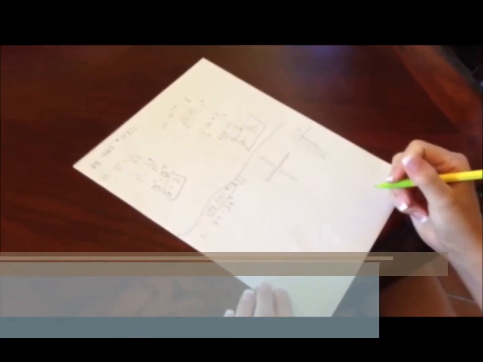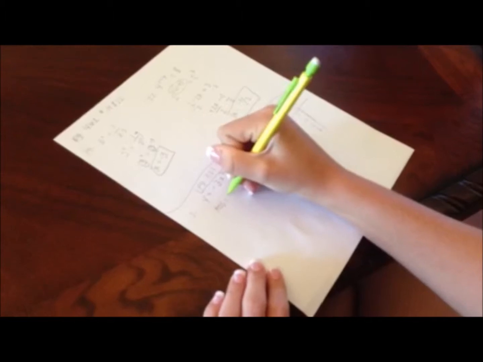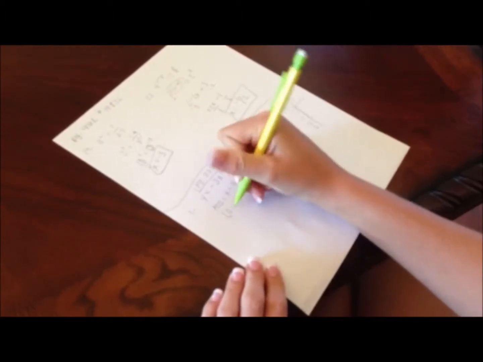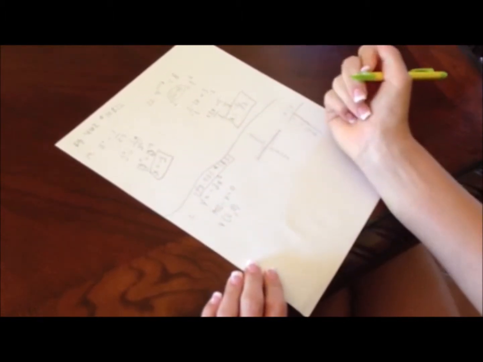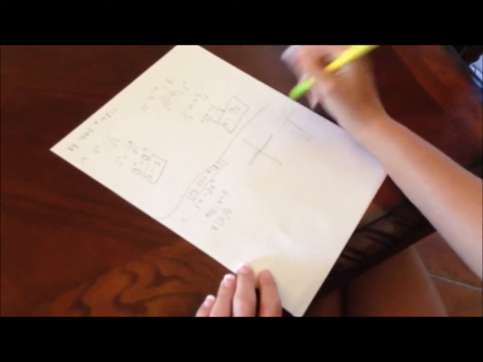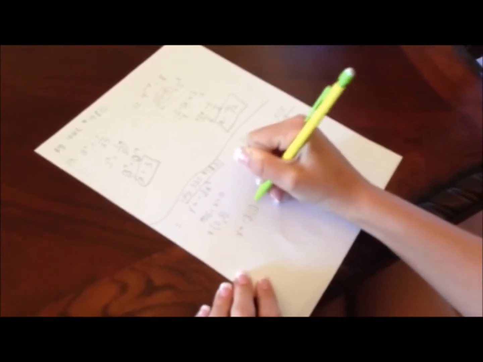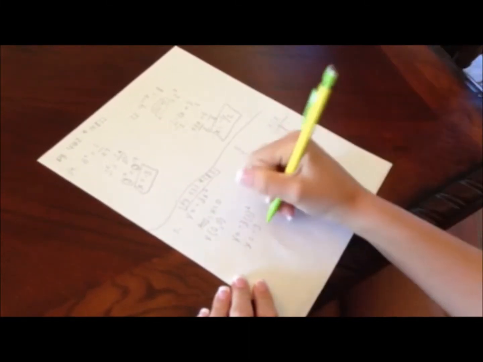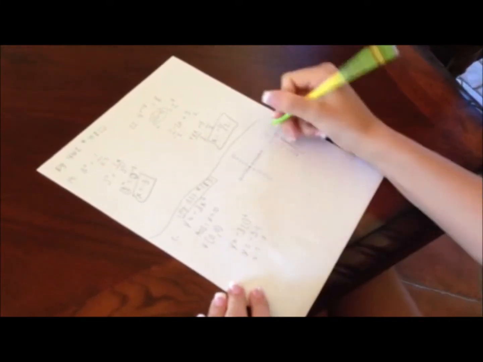Alright, so we know that our axis of symmetry is 0. And when x is 0, there's no y, so y is 0 too, so that's our vertex. So we can plot that. Now we have to start getting points, so let's put 1 in for x, so y equals negative 3 times 1 squared. So y equals negative 3 times 1 equals negative 3. Okay, so there we go.